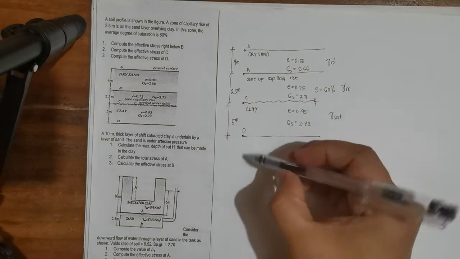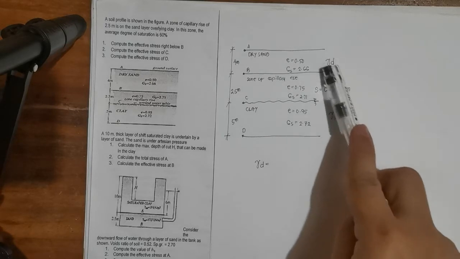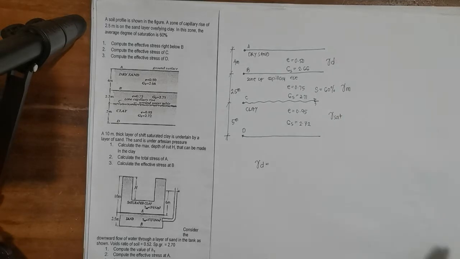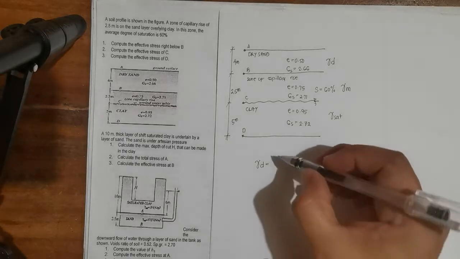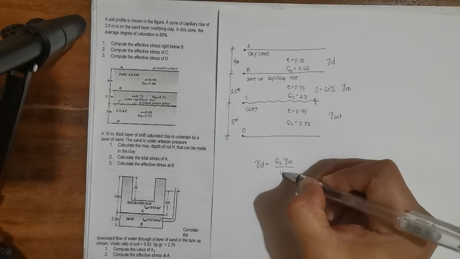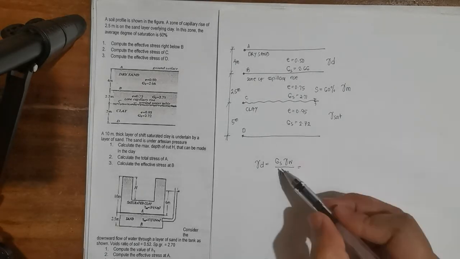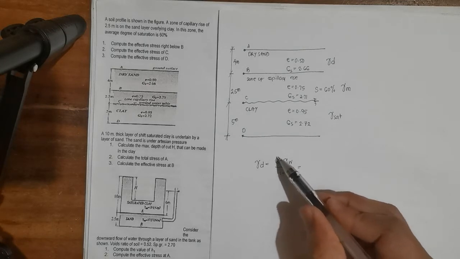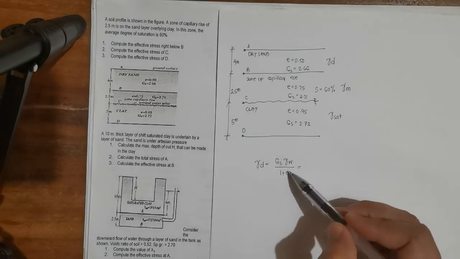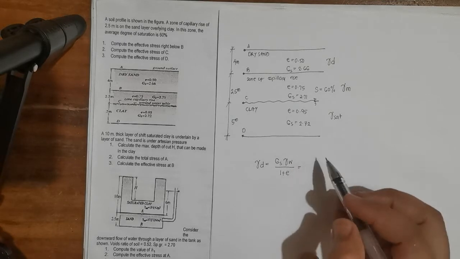First one, gamma dry. What is the formula for gamma dry? We already discussed that in our first topic regarding properties of soil. And gamma dry is Gs times the unit weight of water over 1 plus e. So substituting now, we have here specific gravity of the solid particles for that layer of soil and its void ratio. Unit weight of water, that is constant.